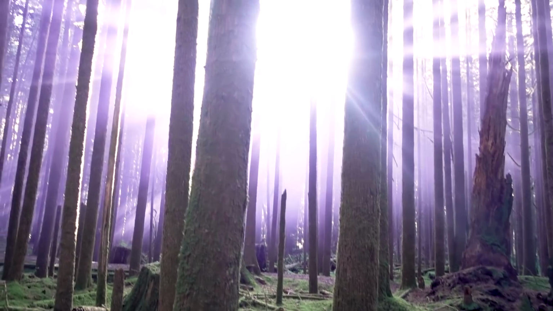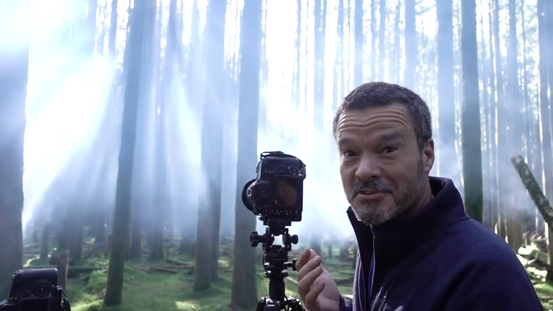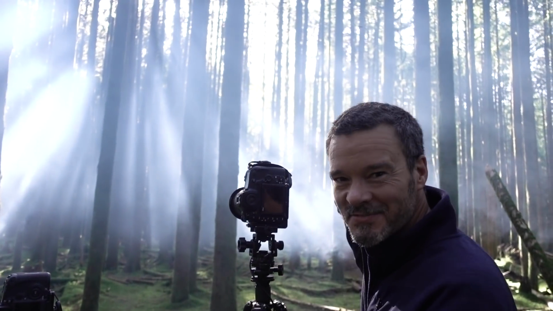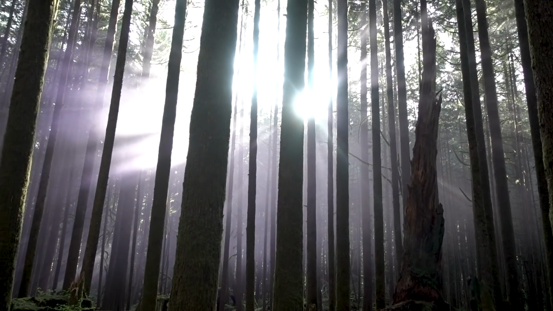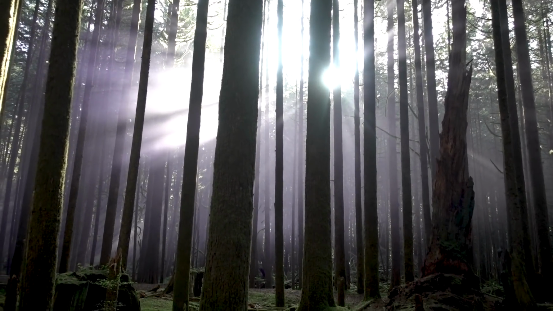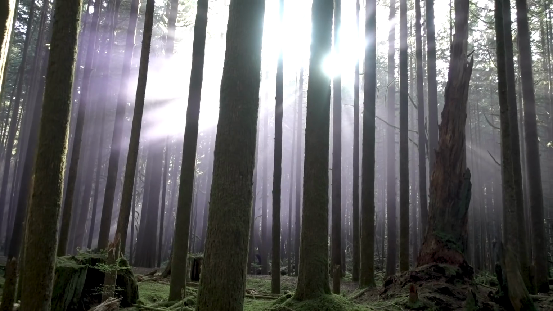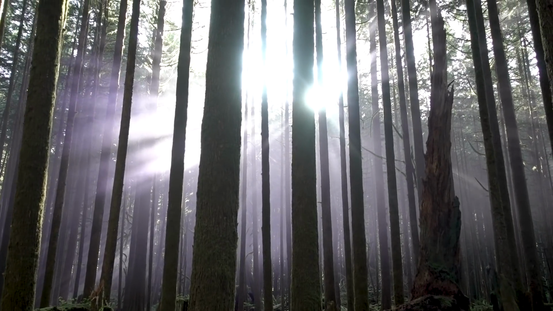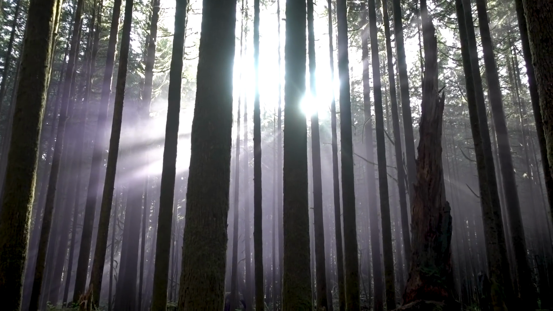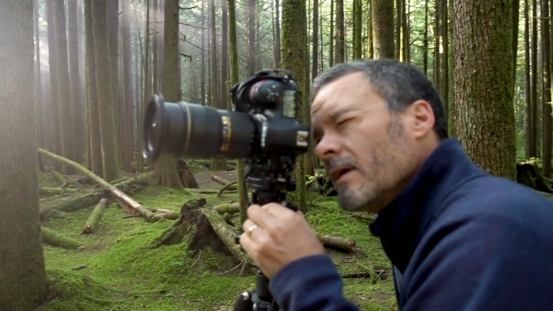Wow, look at that. Oh, amazing. Can you believe this smoke and these sunbeams? This is so awesome. Perfect, couldn't have been better. Pretty awesome. Check it out. Look at those sunbeams. Woohoo! Yeah. Double rainbow. Taking a pano.